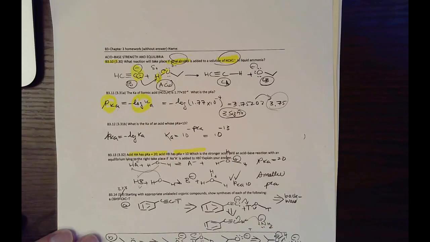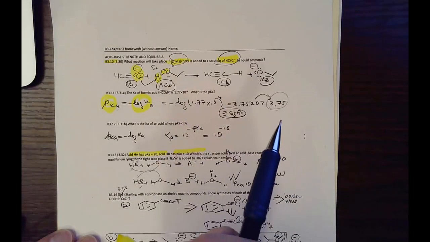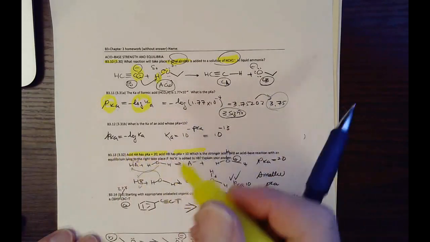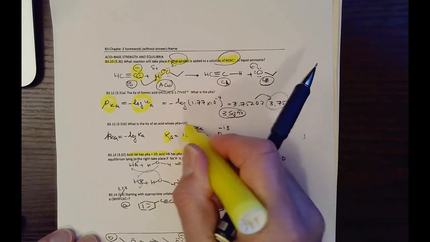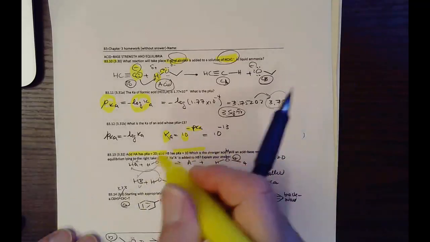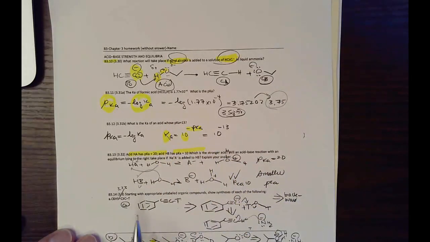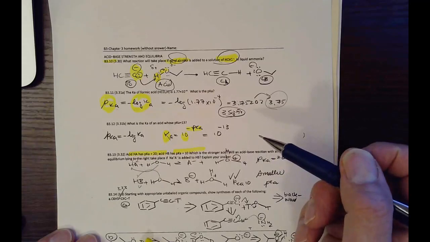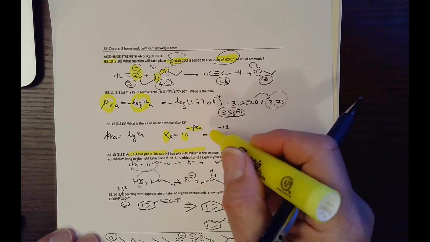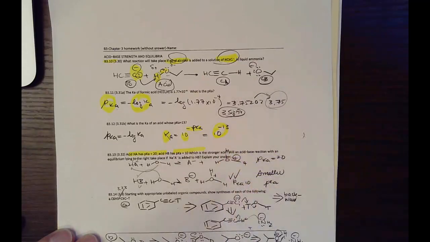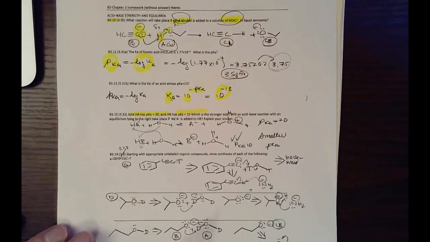On the other hand, if you have a pKa, Ka would be equal to 10 to the negative pKa. So for this second question, if the pKa is 13, Ka would be 10 to the negative 13.